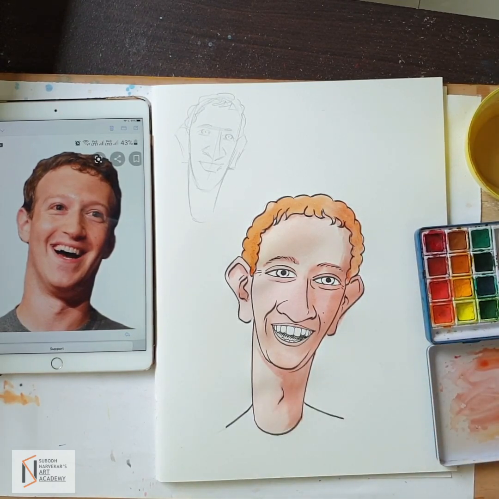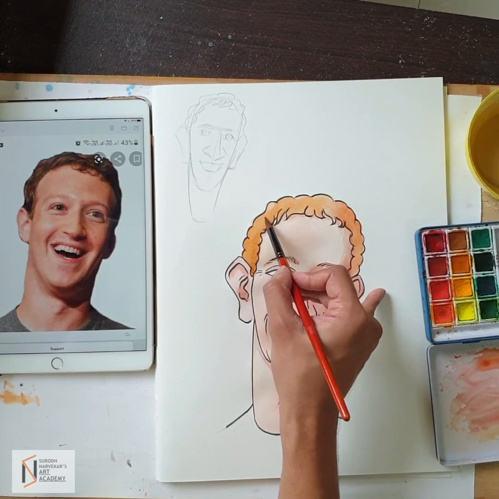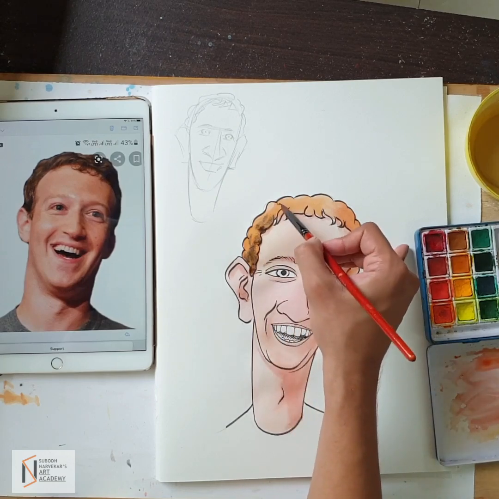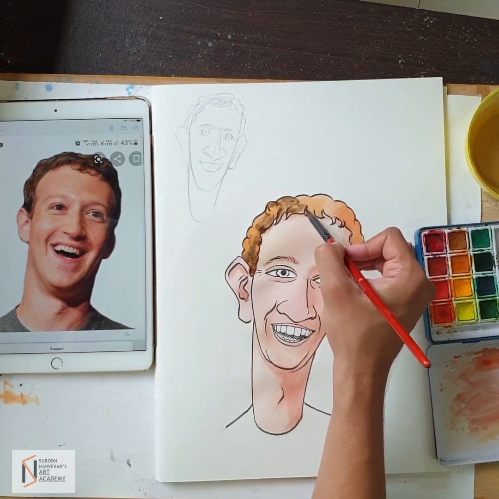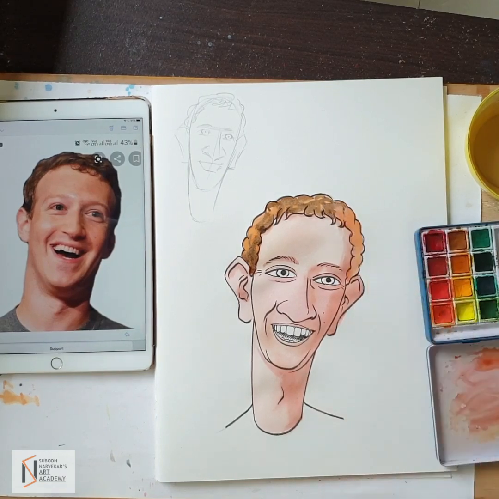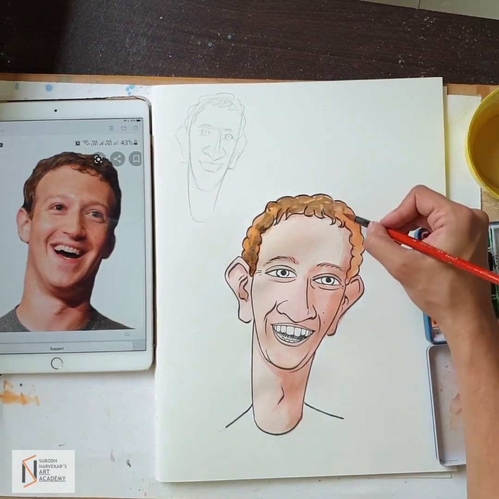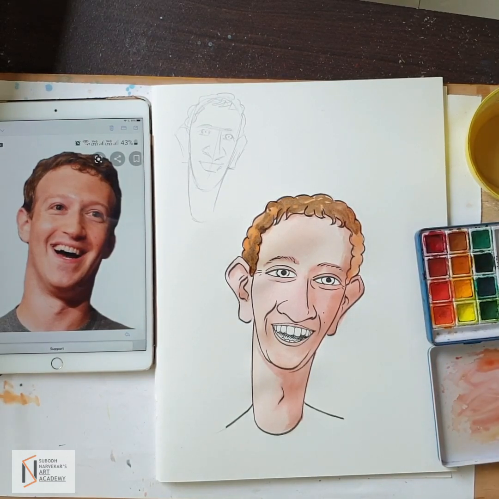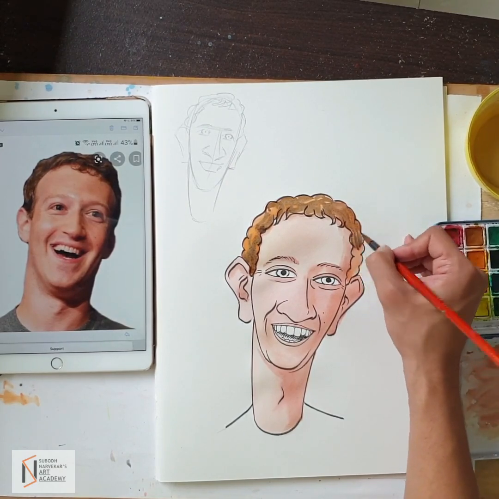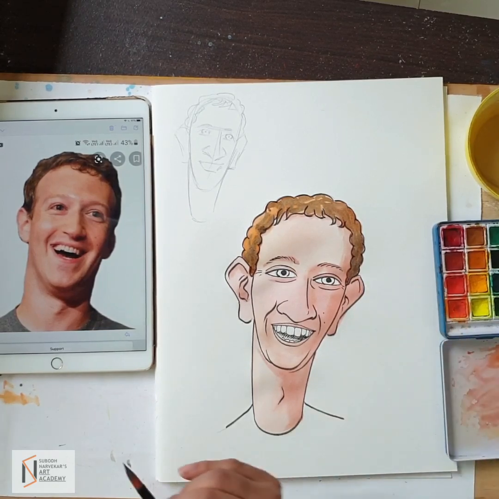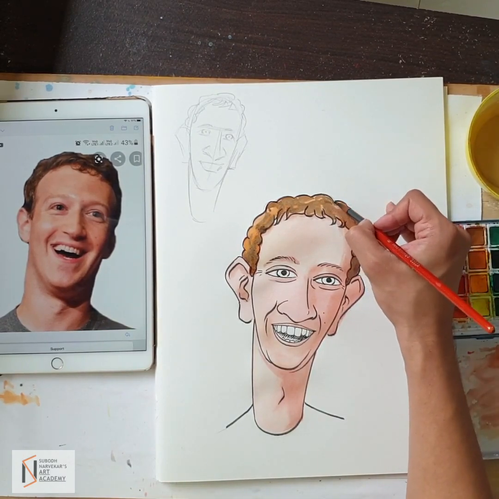Okay, so for the dark tone I'm going to use indigo. I normally use indigo for any dark tone, especially in the hair. And while it is wet, you can just make these strokes so that it blends well. That is one of the reasons I like to use a big brush, so that you cover up big spaces faster, and then you can be ready with the next color and that color blends really well. This way. Okay, so the hair is done.